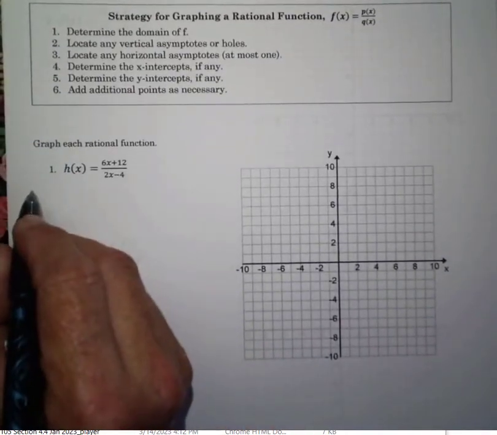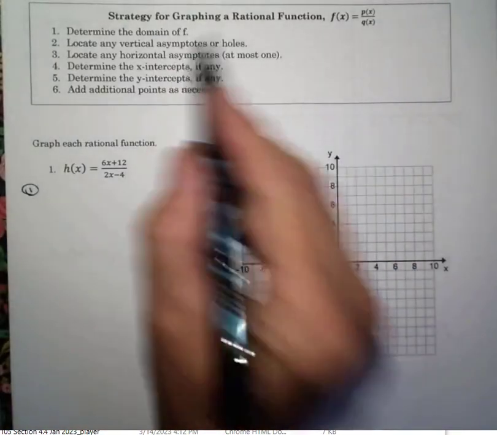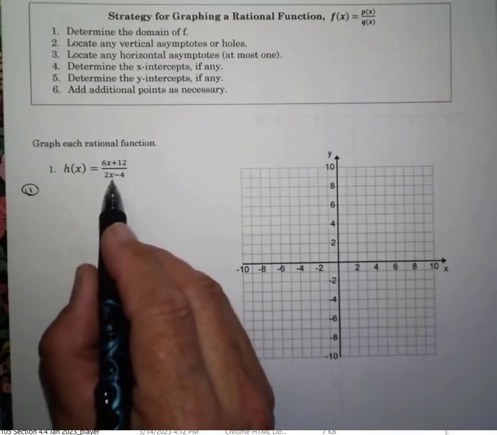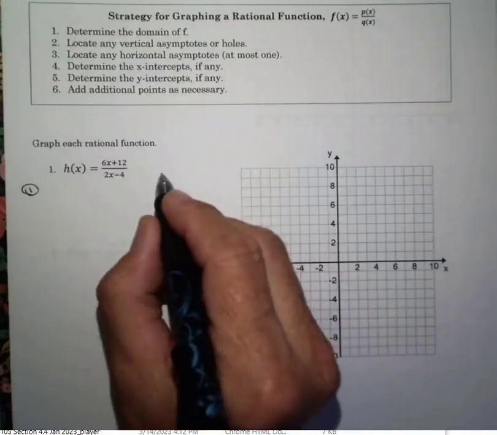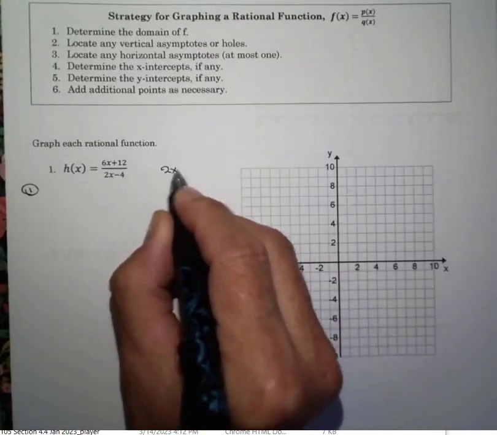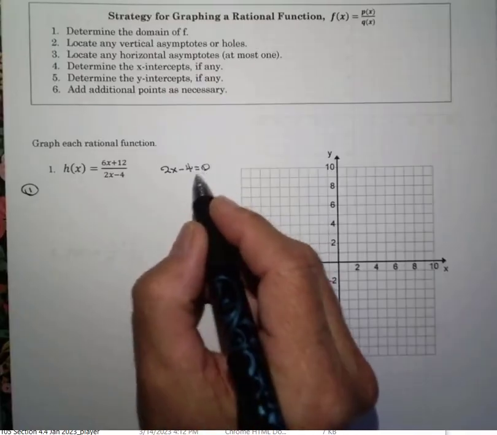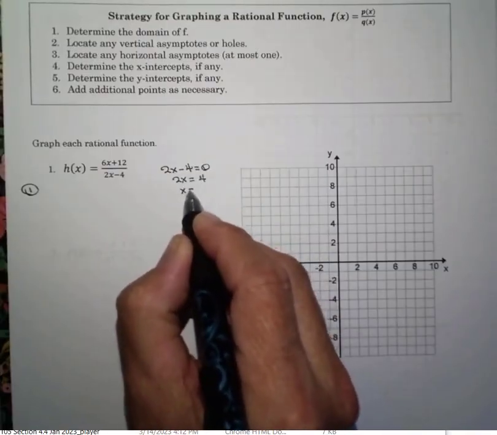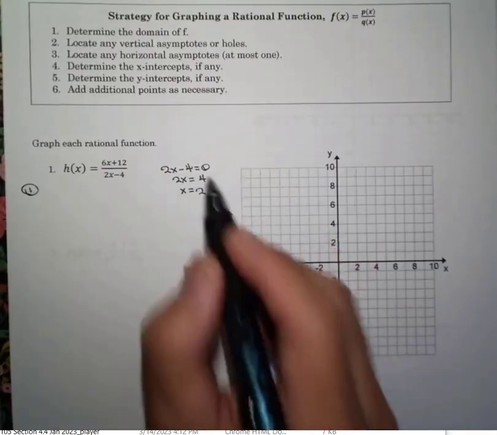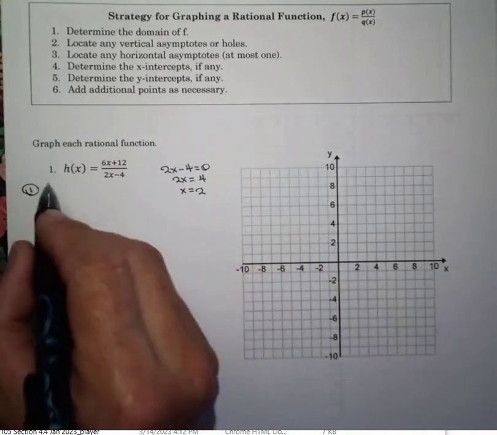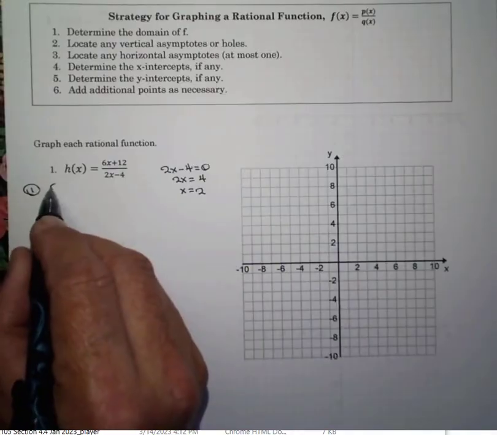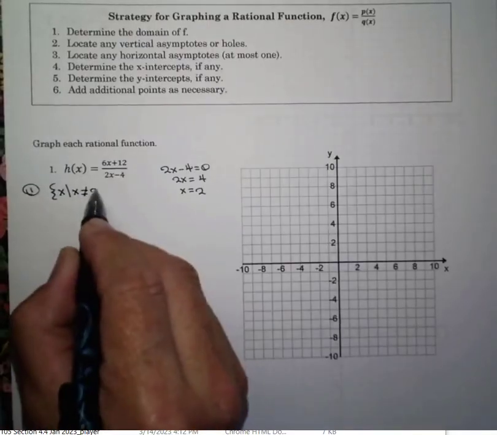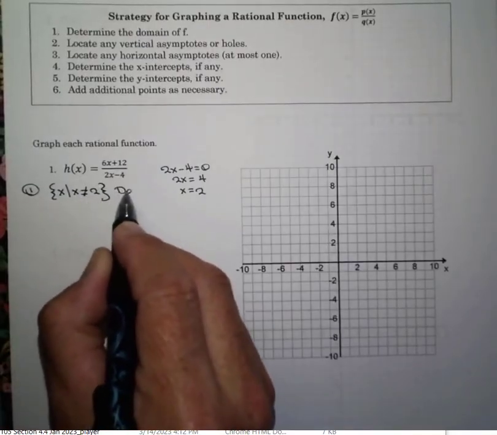The first 5 steps, I'm going to come over here and label. First, I want to find the domain. That means I need to know what the restrictions are. In other words, what would make this denominator equal to 0? Now, if I said 2x minus 4 equals 0, then I would solve it. I would say 2x is equal to 4, and x is equal to 4 divided by 2, which is 2. I know x cannot equal 2. The domain is going to be the set of x, I'll write it in set notation, the set of x such that x is not equal to a positive 2. And that is my domain.